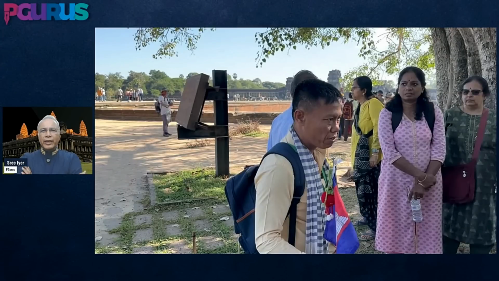We are standing right outside the Angkor Wat complex when you are about to enter the temple. To enter the temple, you need to cross this rather wide moat, and that's what Mr. Ram is explaining here. Let's continue.